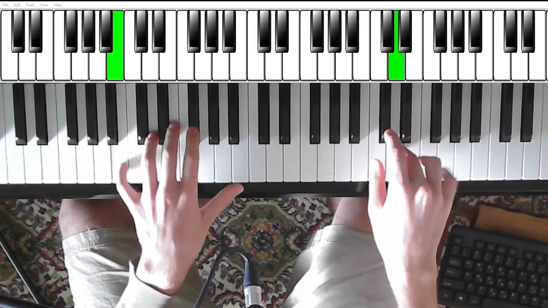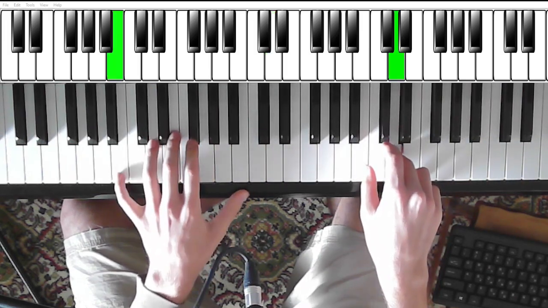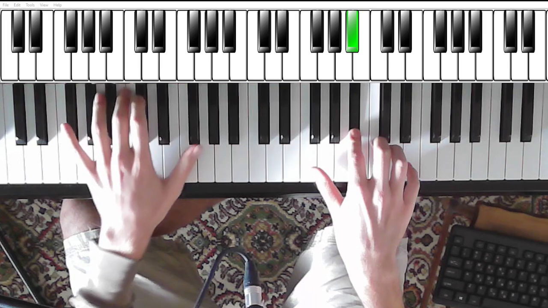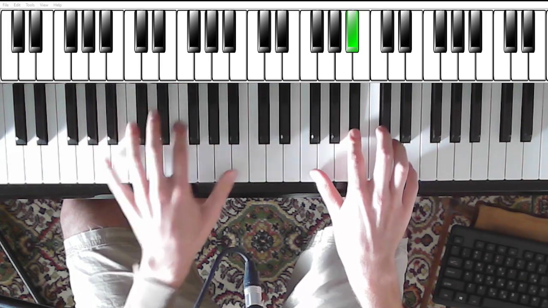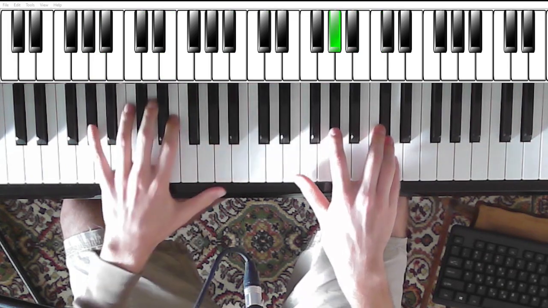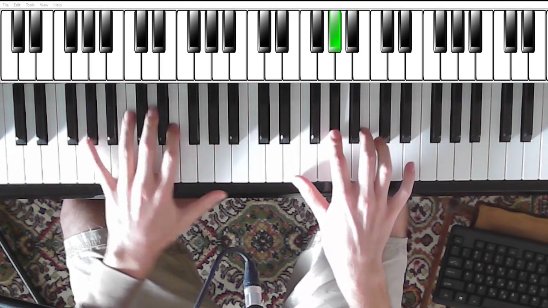So the first one is the third, and then the third again. So this is really like an exercise. And then the third. Alright, and you do that through the whole progression.